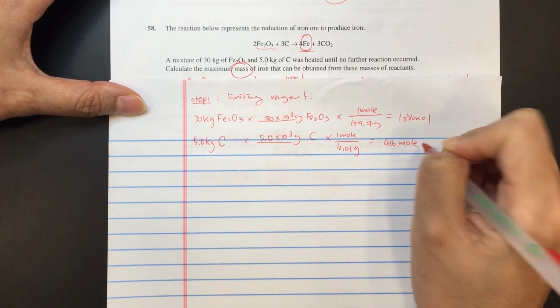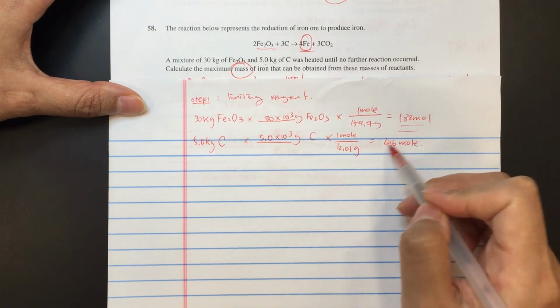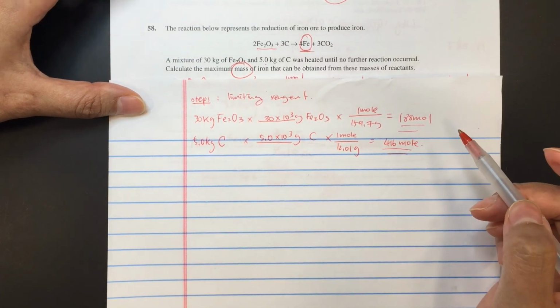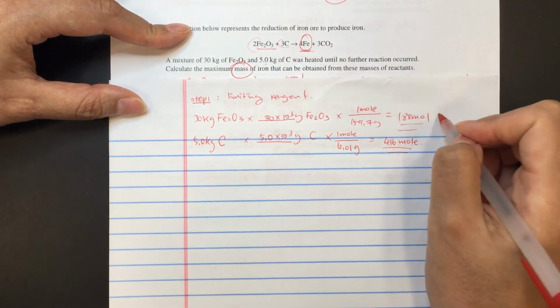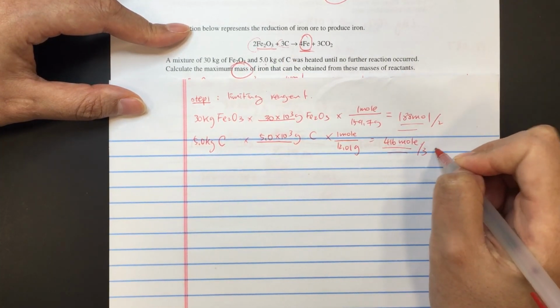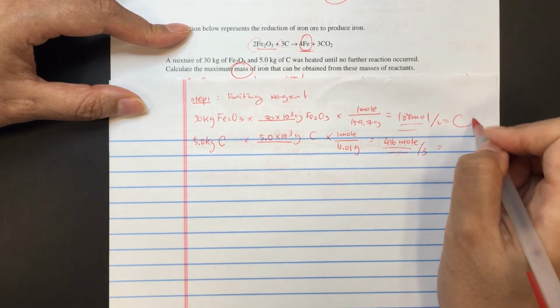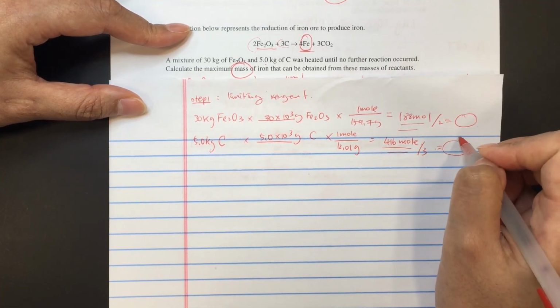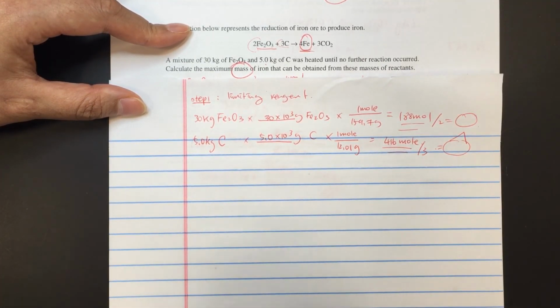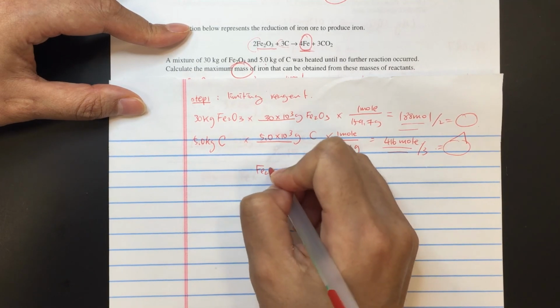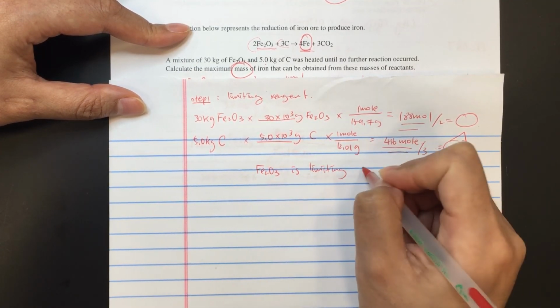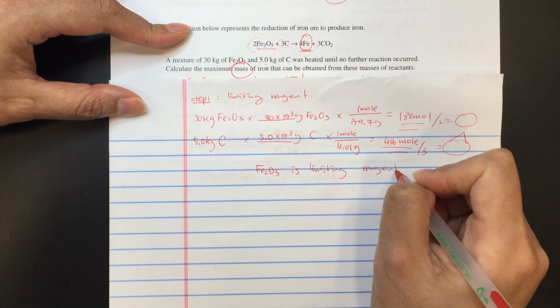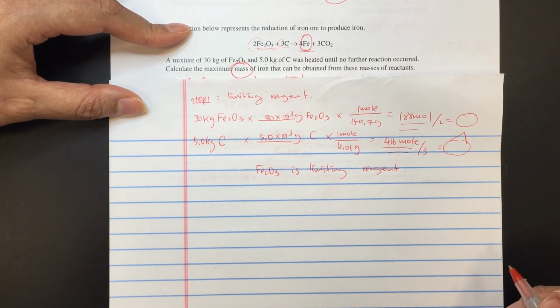Okay, so we got the number of moles for each compound, and you can see that if we divide each number by each coefficient, which is 2 and 3, we know right away that this is a smaller number than this one, right? So we can say Fe2O3 is your limiting reagent.